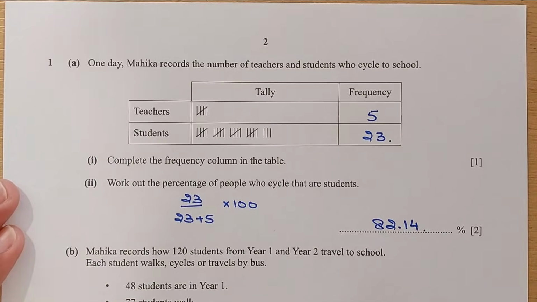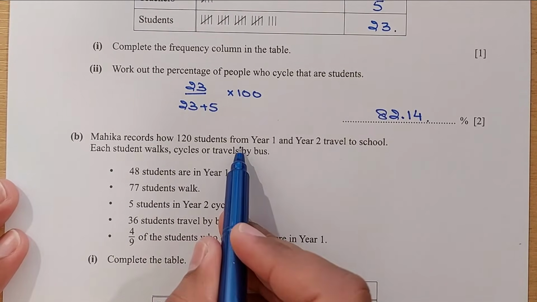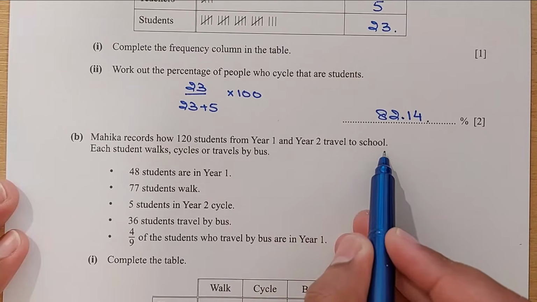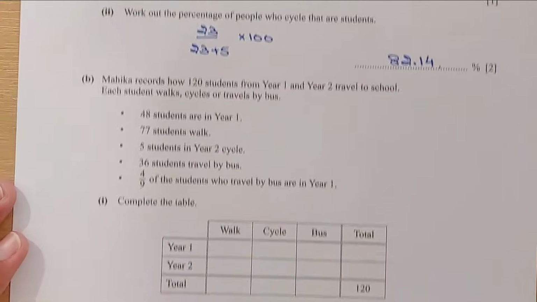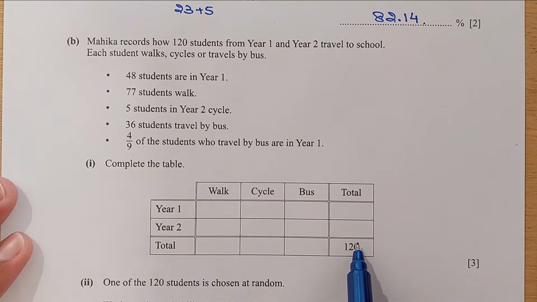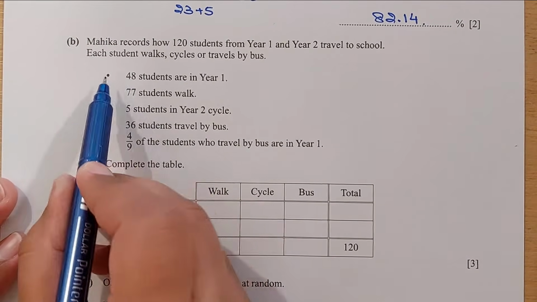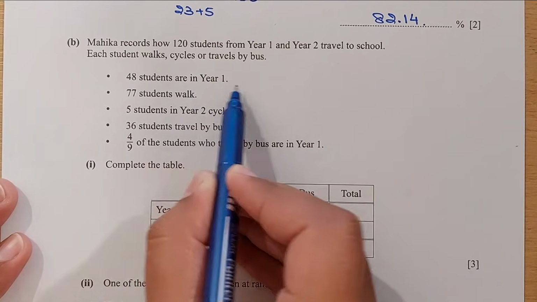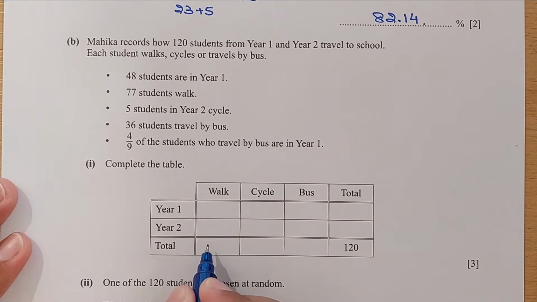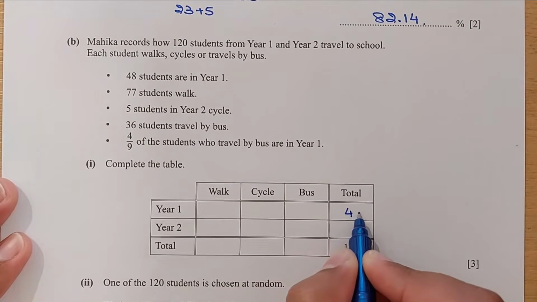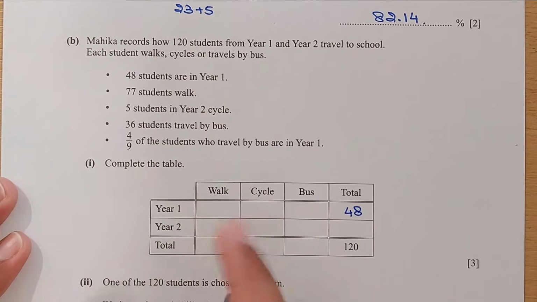82.14%. Now for part B, Mahika records how 120 students from year 1 and year 2 travel to school. Each student walks, cycles or travels by bus. The total number of students given is 120. Now in part 1 we need to complete the table. We have been given some information. 48 students are in year 1, so the total for year 1 is 48. 77 students walk, so the total walk is 77.